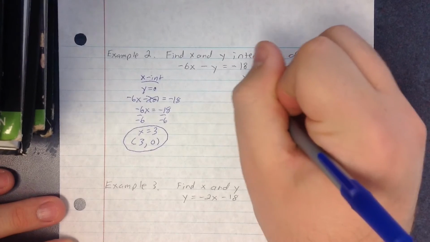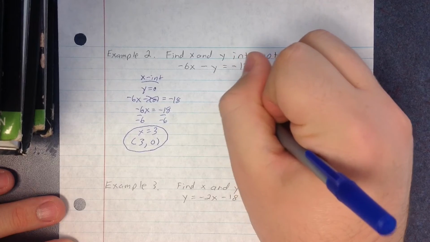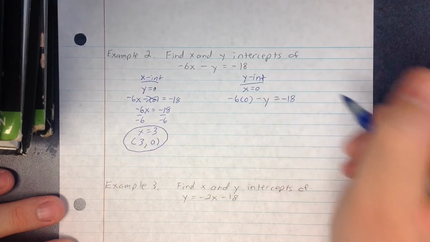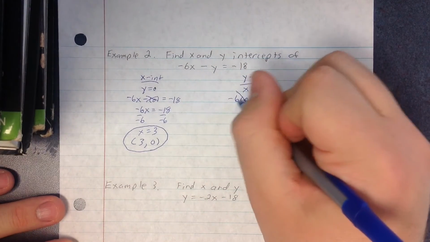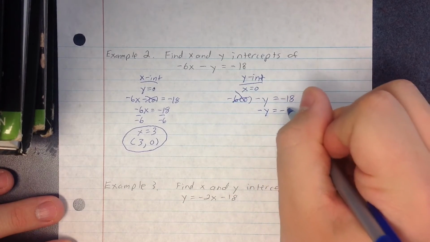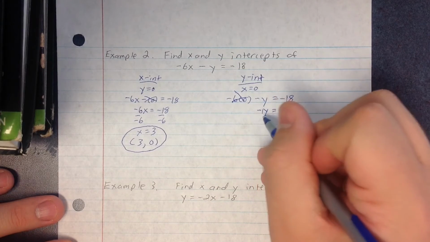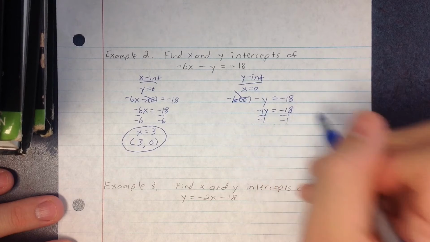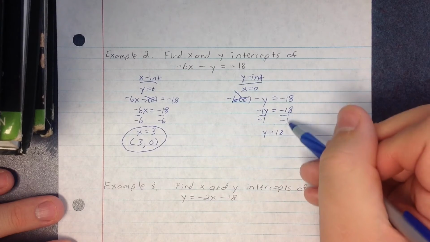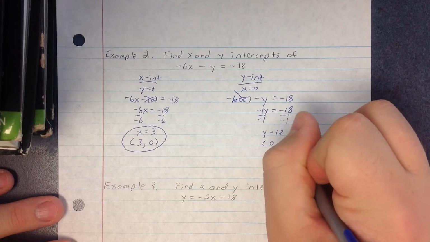Now the y-intercept, again we put in 0 for x. So we'd have negative 6 times 0 minus y equals negative 18. Negative 6 times 0 is 0, so I bring down the negative y equals negative 18. Again, there is an imaginary 1 here, so I need to divide both sides by a negative 1, which would give me y equals 18, because a negative divided by a negative is positive. And that as an ordered pair would be 0, 18.